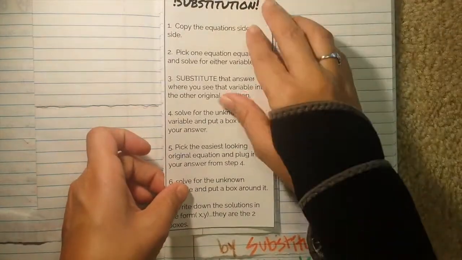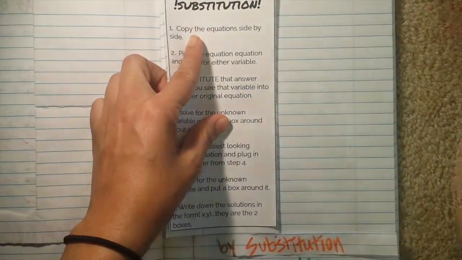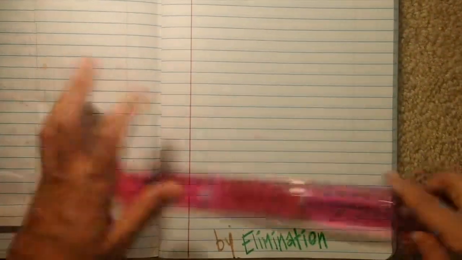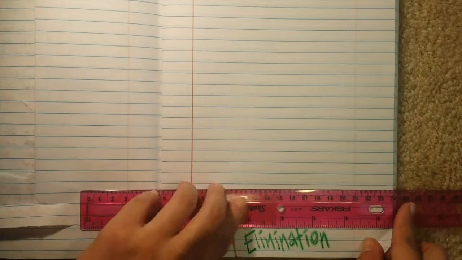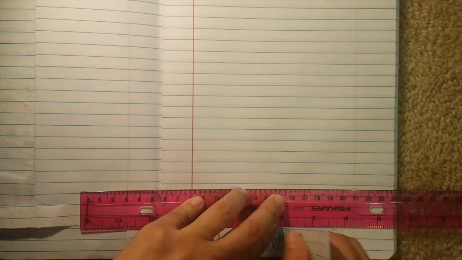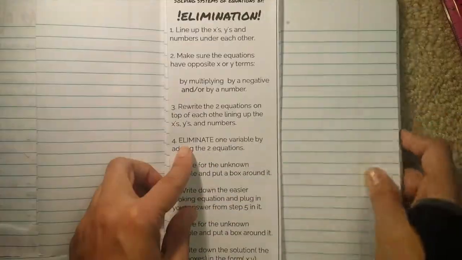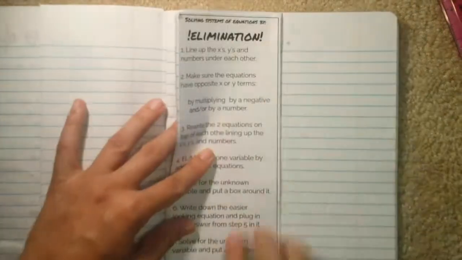So find the sheet with the substitution. Go ahead and glue it in, staple it in, but be careful not to staple the whole page because you're going to write when you open it. Put the last one, elimination. You're going to do the exact same thing. You're going to cut it to about halfway, just so that when you fold it, you can still see the tab. Fold it in half, and then on the back of that, you're going to stick the one that has the elimination. Alright, so basically you're now set to do your notes.